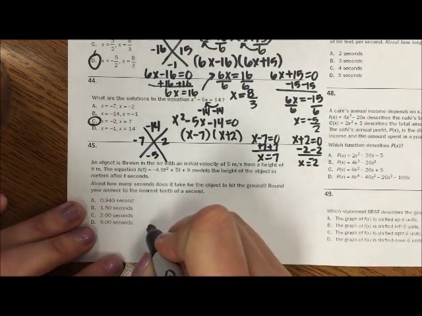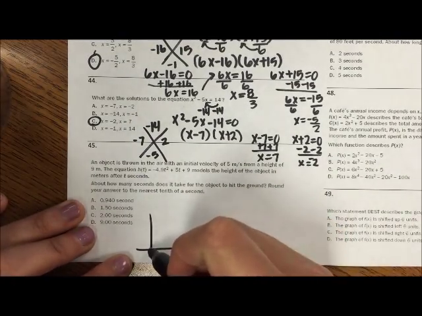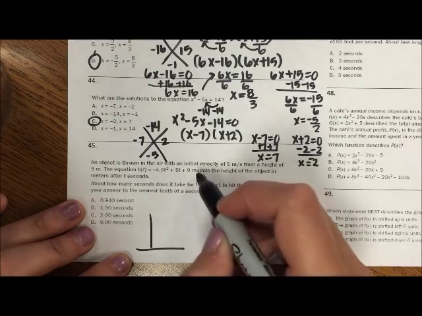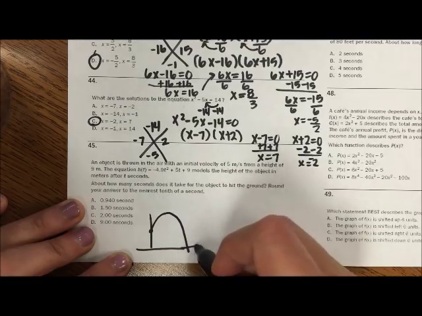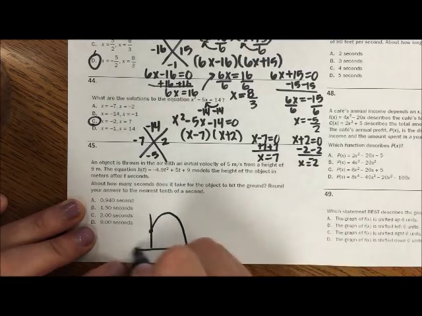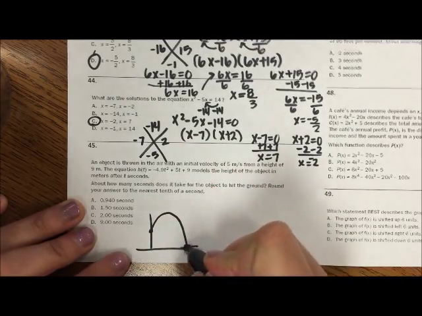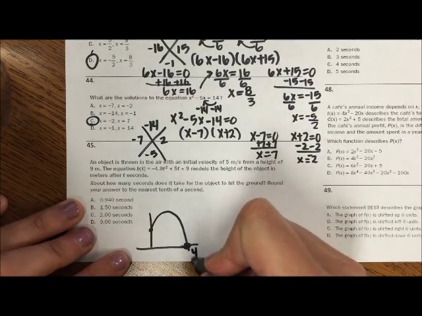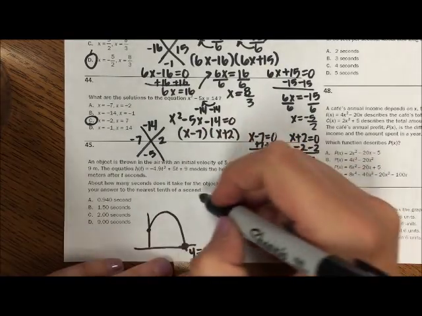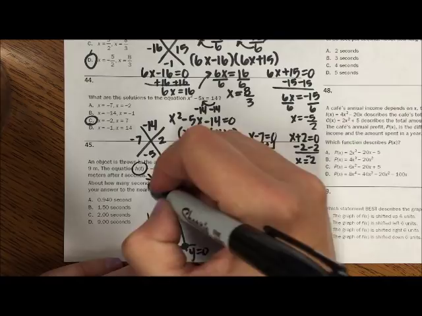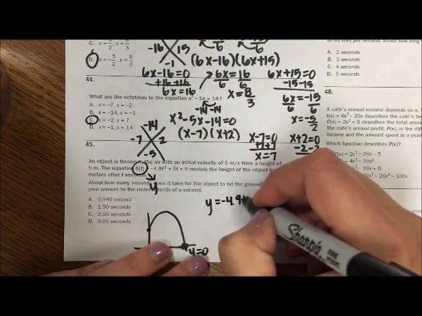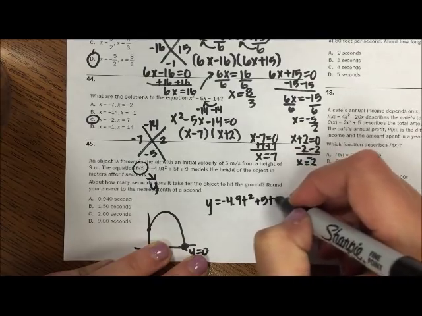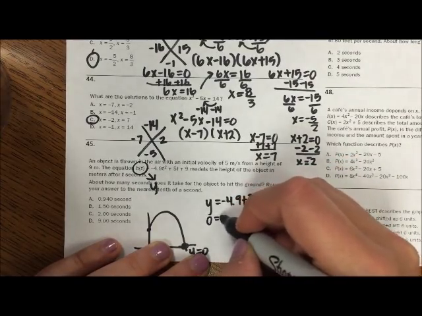Okay, so let's look. If I'm graphing this, it starts here. Actually, it started at 9 feet, and it reaches some point, and then it hits the ground. So it wants to know when y is 0, when it has no height. Remember, this is equal to y. So let's write this, and let's set y equal to 0.